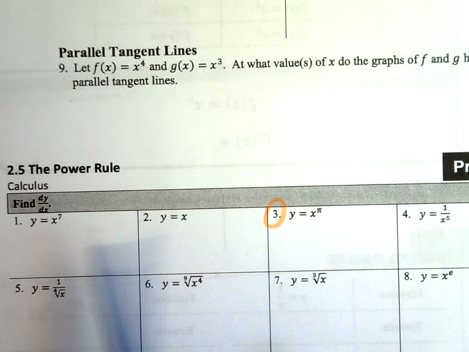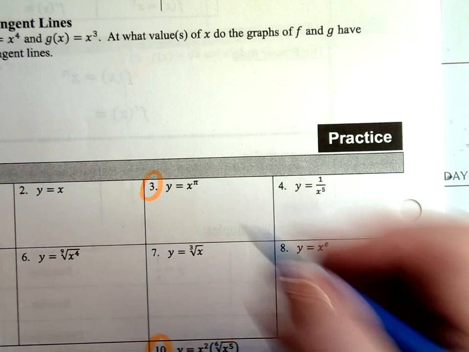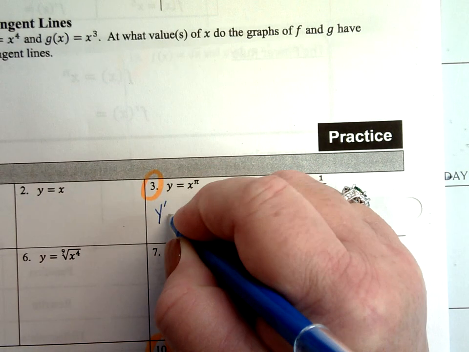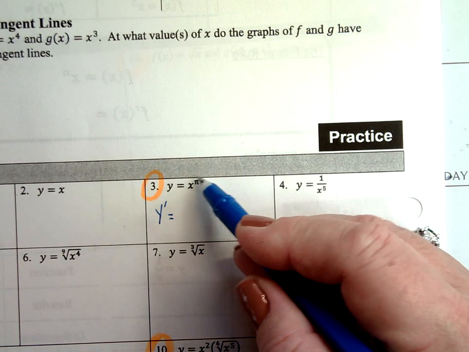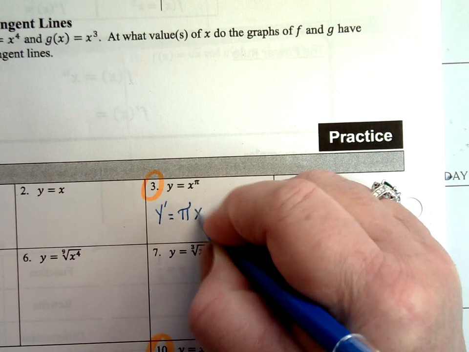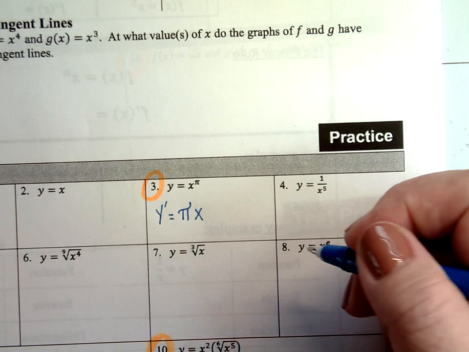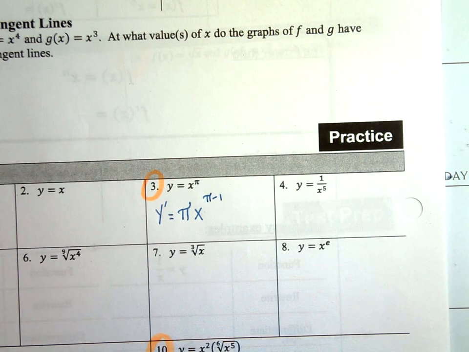Again, the notation can be dy over dx. It can be y prime, however you want to write it, whatever you're happiest with. So I'm going to do y primes. They're just quick and easy. X to the pi. Pi comes down in front, and I have to take x to 1 less power. Well, that's really strange, but here's what it looks like. It's just pi minus 1.